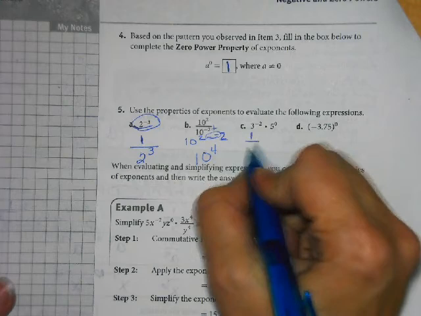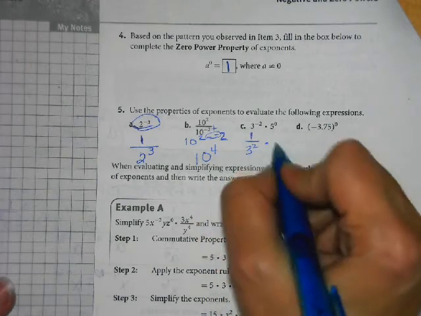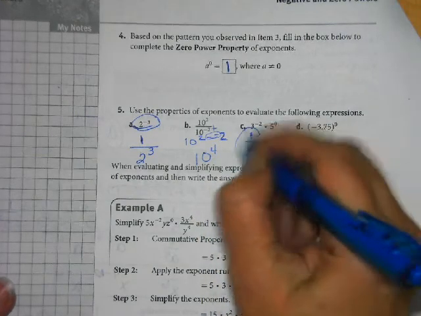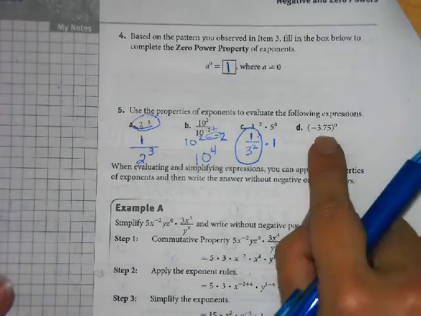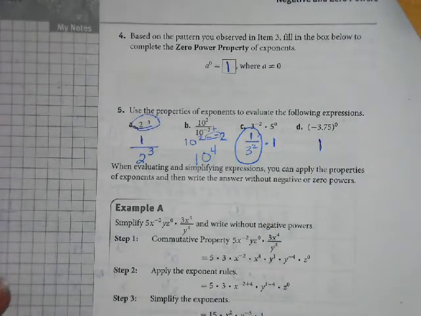1 over 3 squared times anything to the 0 power is 1. So this is just 1 over 3 squared. And this is to the 0 power. So this is just 1.